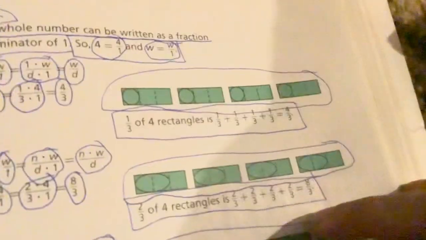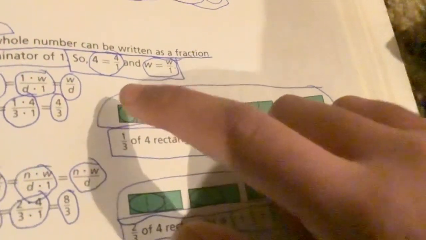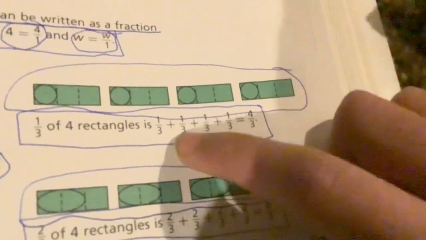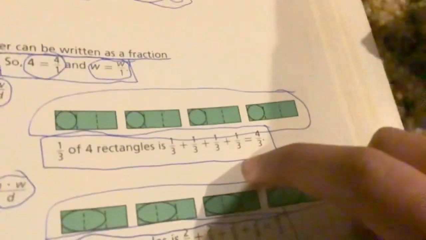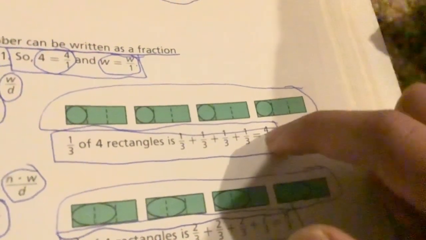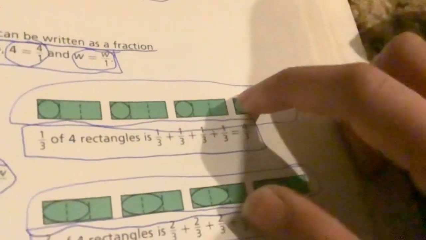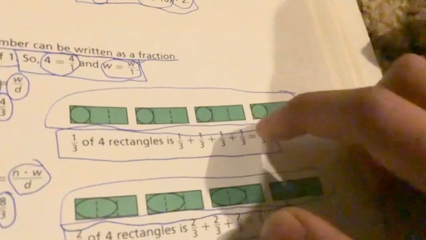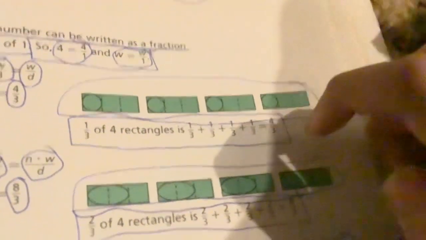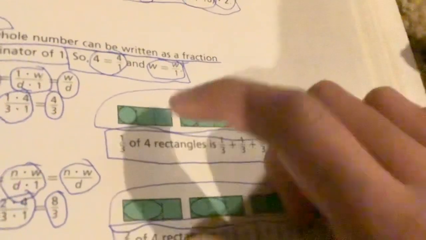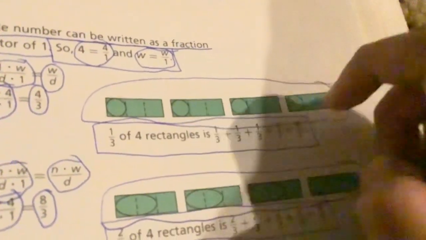So, 1/3 of 4 rectangles. If we were to add all these 1/3s up, 1/3 plus 1/3 plus 1/3 plus 1/3, we would get 4/3, or 1 and 1/3 all together, because 1, 2, 3, 3 over 3 is 1. And 1 more makes 1 and 1/3, because 1 plus 1/3 is 1 and 1/3. 1 and 1/3, obviously. So, adding all these thirds together makes 4/3.